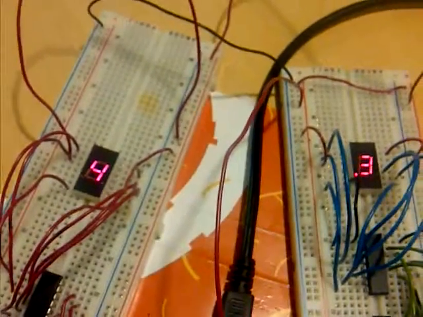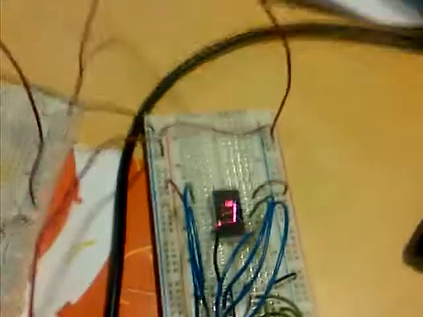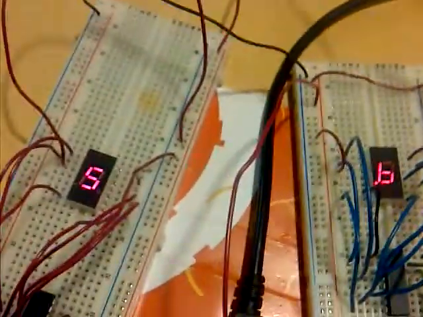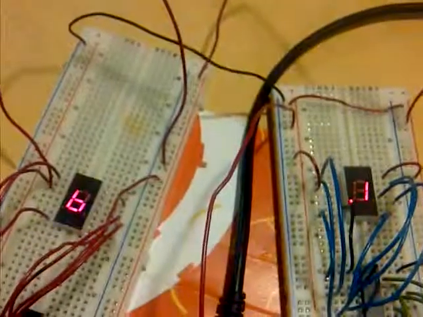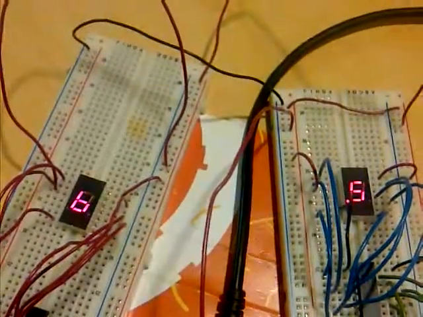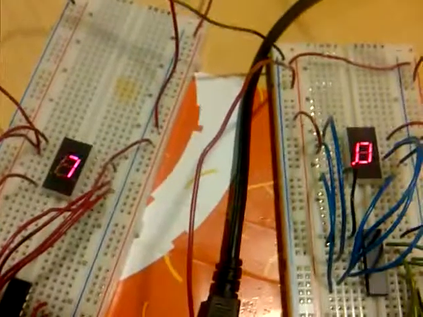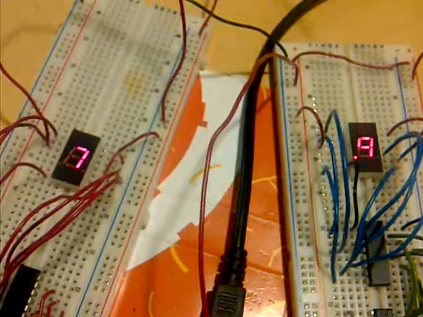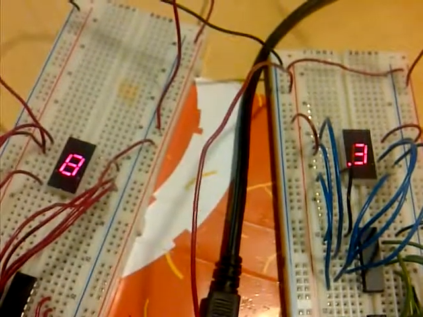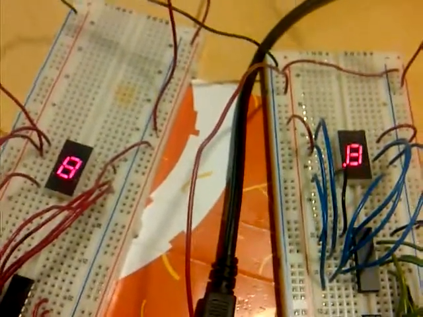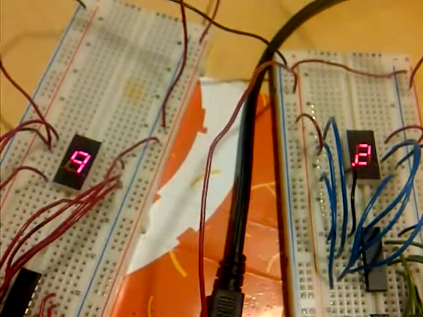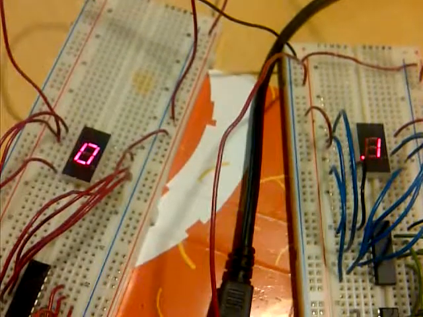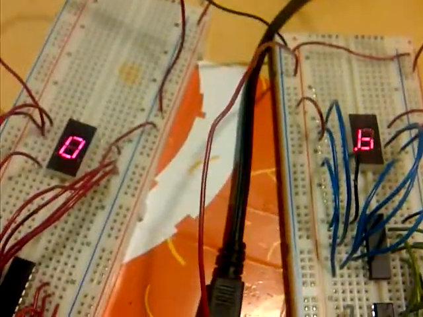When I did this the first time for the counter from 0.0 to 9.9, I used a delay of 1 second, but I noticed it was very slow. It would take forever, so I just used a lower delay, and now it's almost getting to 9.9, 8.5, 8.6, 8. Okay, so yeah, that's pretty much it. You've seen it count from 0.0 to 9.9.